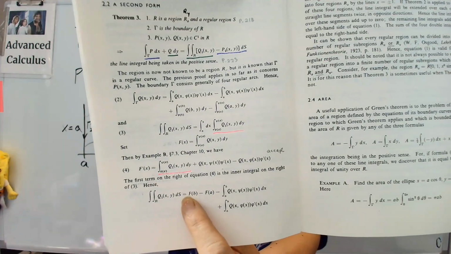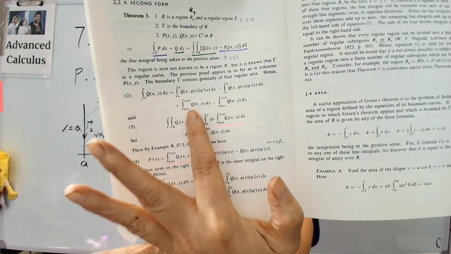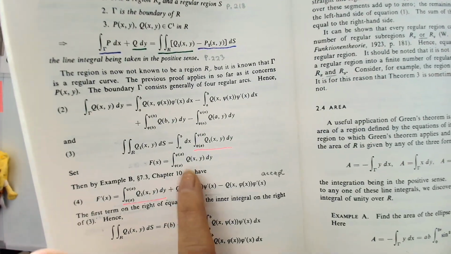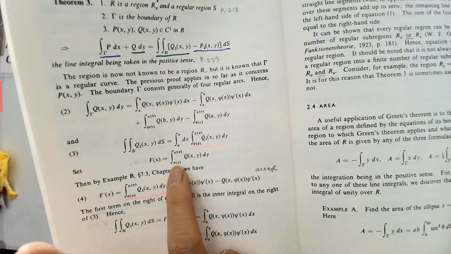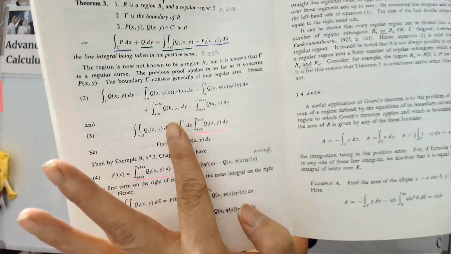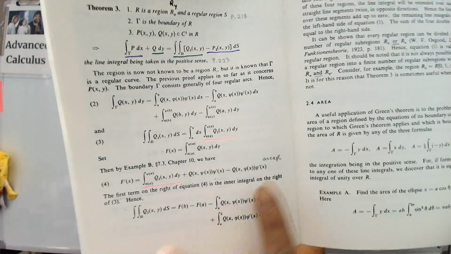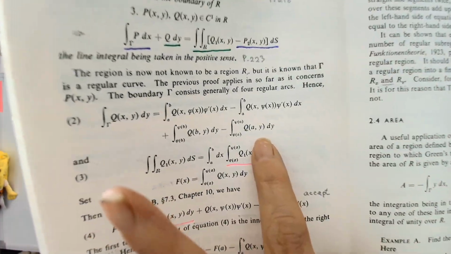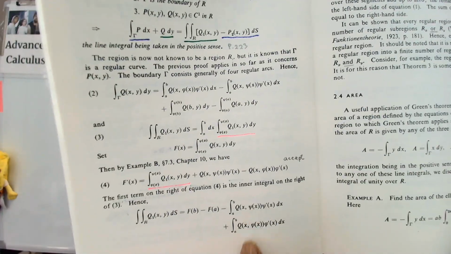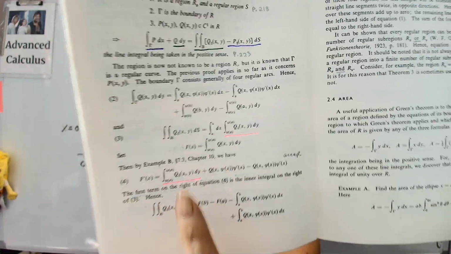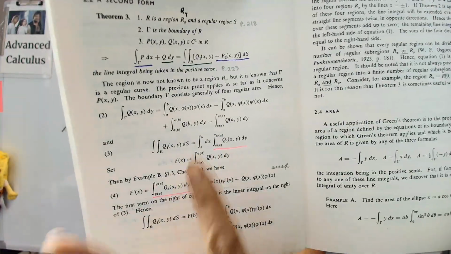So f of b is exactly this thing right here, because of the definition of f. If you see the definition of f and plug b for x, then f of b is exactly this one right here. And then similarly, f of a is exactly this thing right here, where x is replaced by a. And then minus these two things are the same as what we had before, and therefore the double integral is equal to the line integral, and we have proved what we were setting up. Okay, these two then are the same.